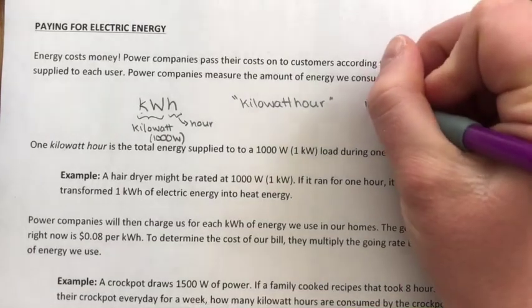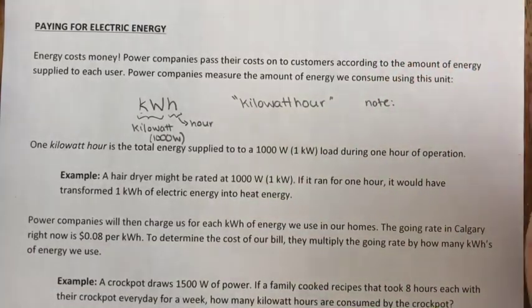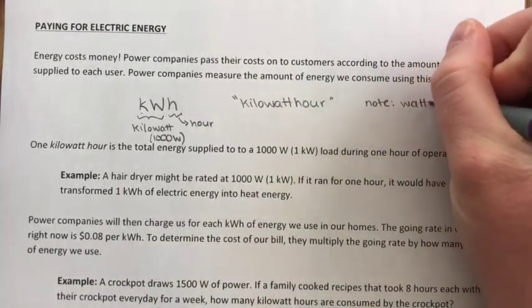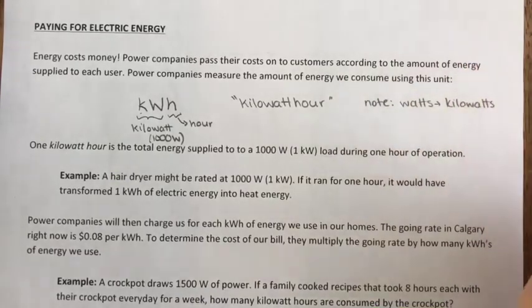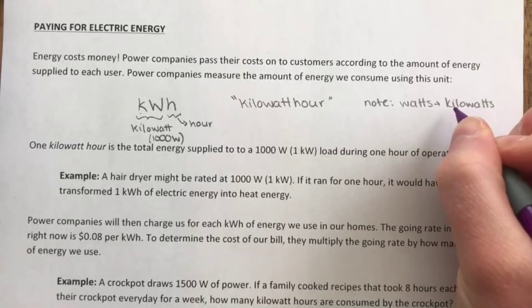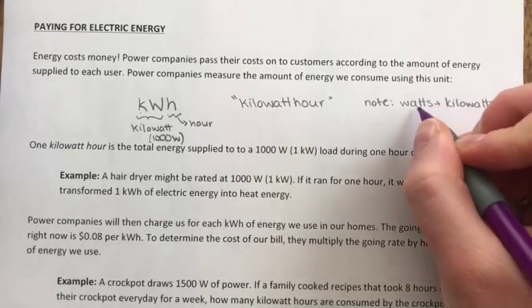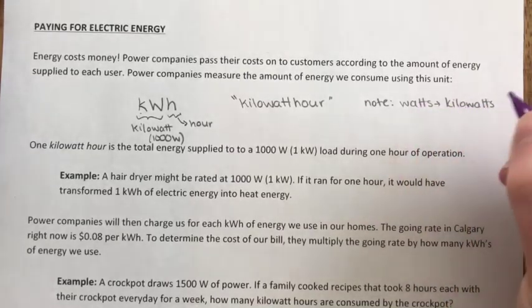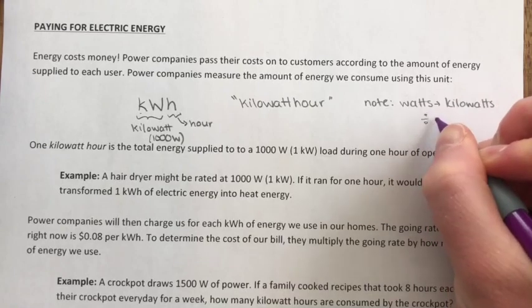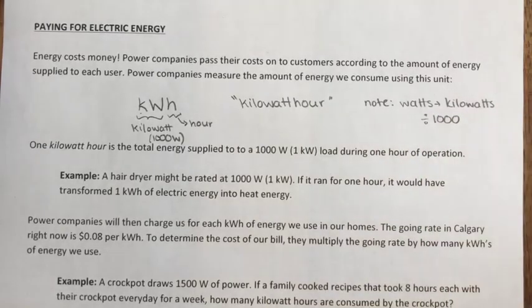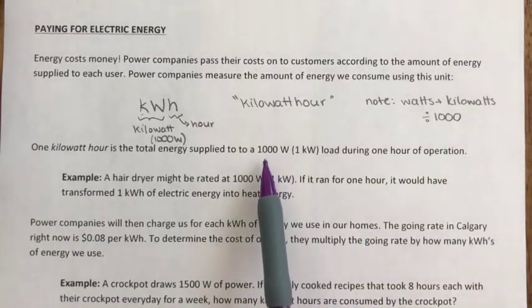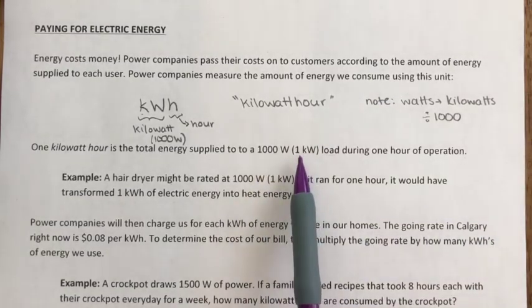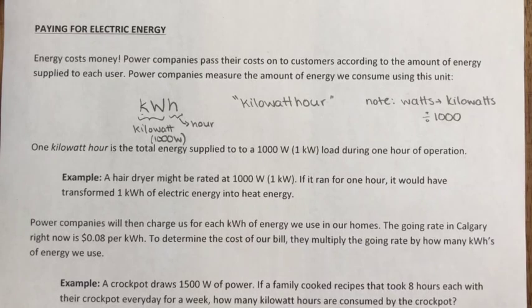As a note, if it gives you watts and you need to convert to kilowatts, because there's 1,000 watts in a kilowatt, to go from watts to kilowatts, you need to divide by 1,000. So if you have 1,000 watts, you divide that by 1,000, that's how we got 1 kilowatt there, okay?